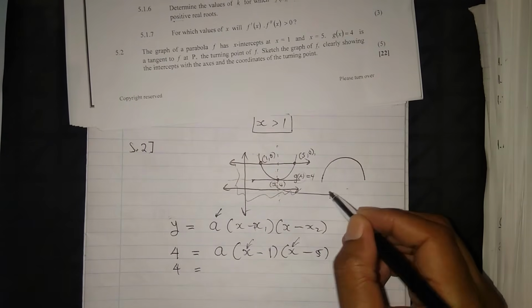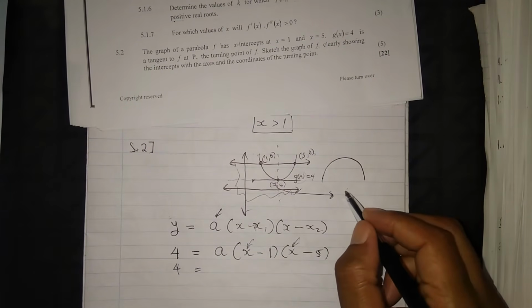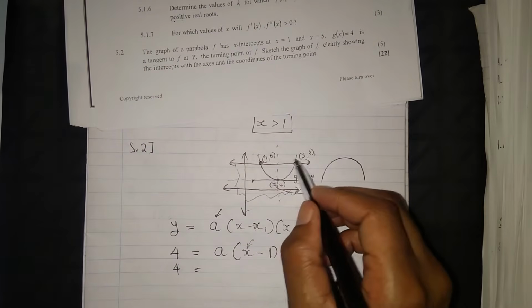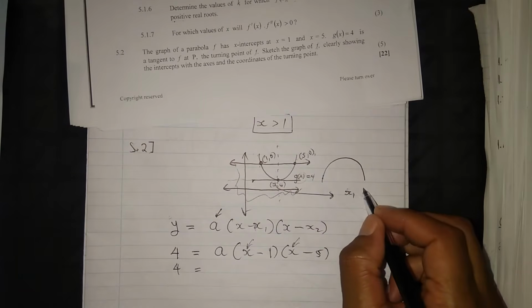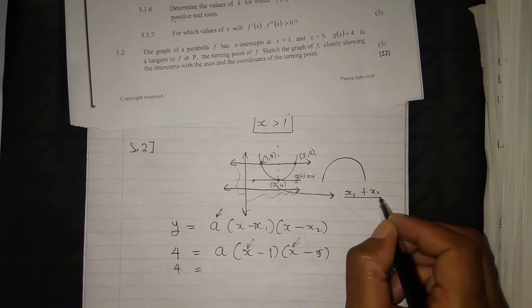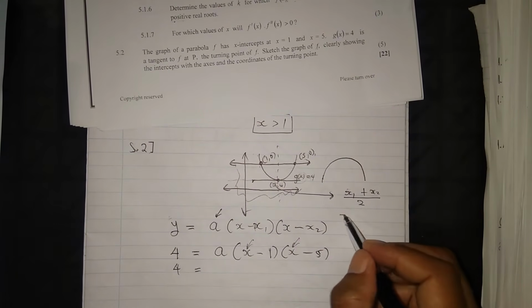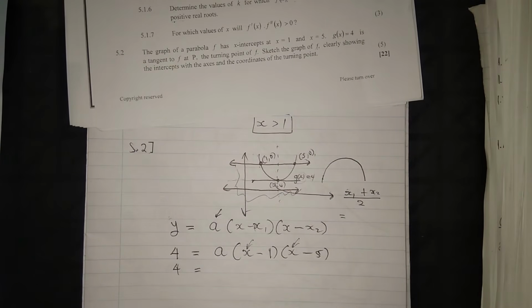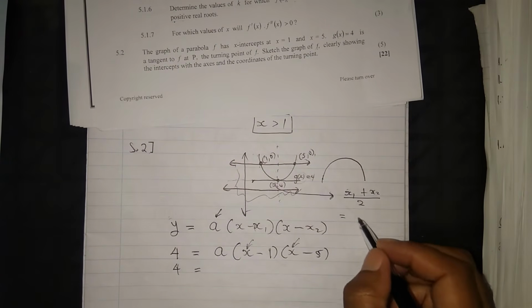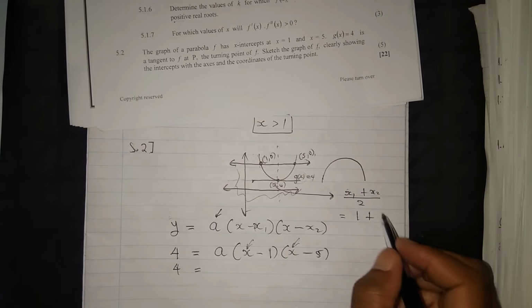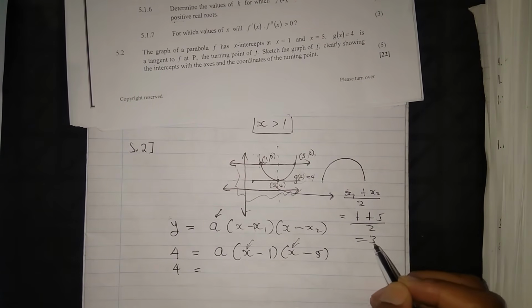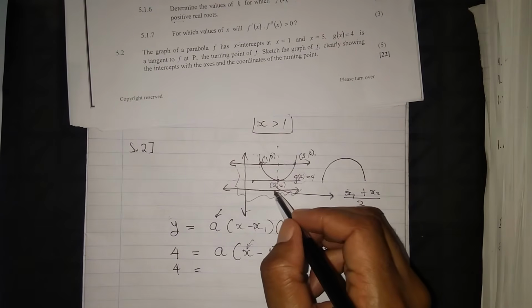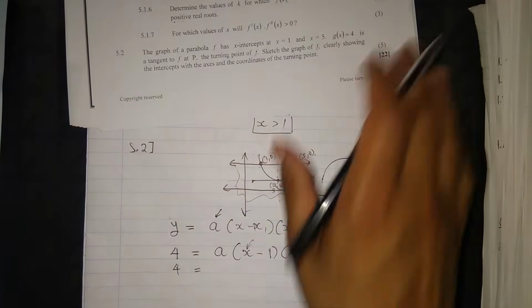So the x value for a turning point can also be calculated using your x-intercepts. x-intercept 1 plus x-intercept 2 divided by 2 will give you the x value for your turning point. x-intercept 1, x-intercept 2, 6 divided by 2. Our answer is 3. So therefore my turning point lies at 3 and 4.